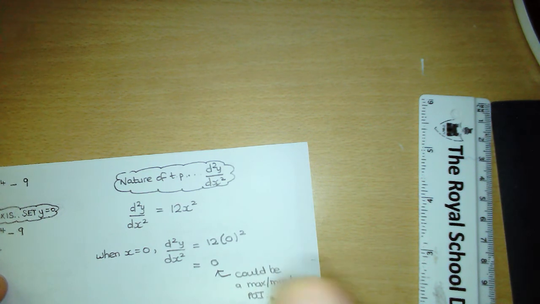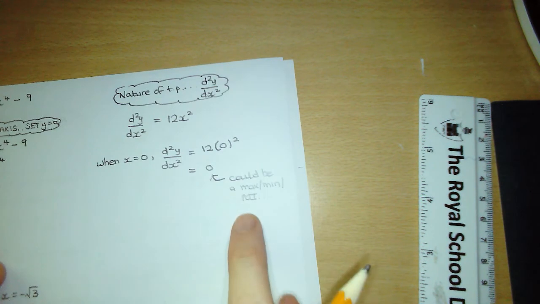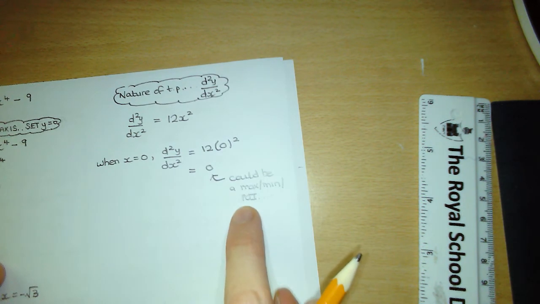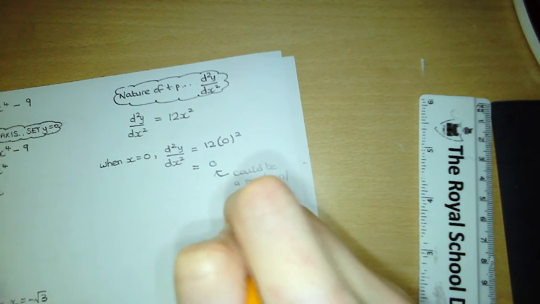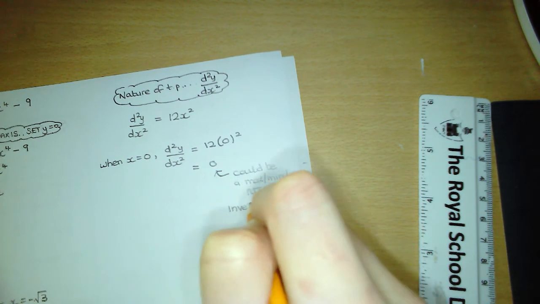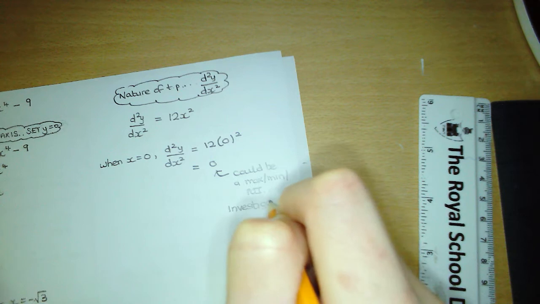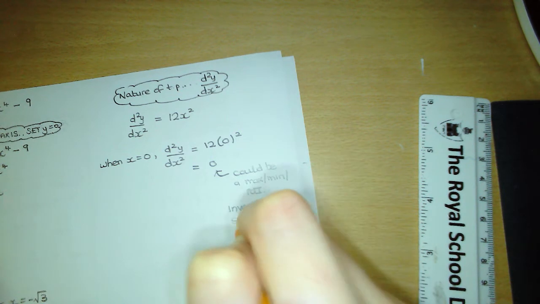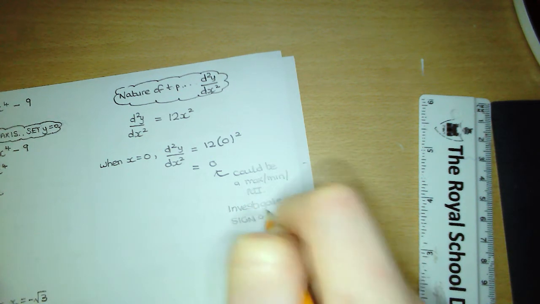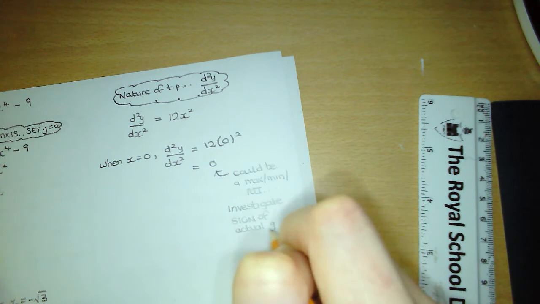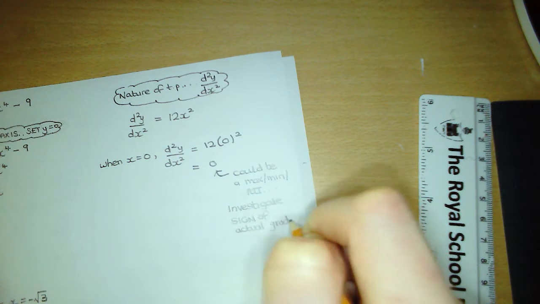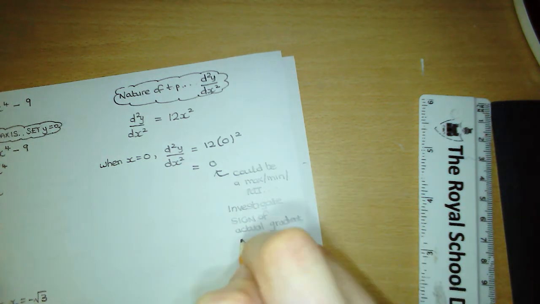So what's the strategy then? We now have to investigate the sign of the actual gradient around the turning point.